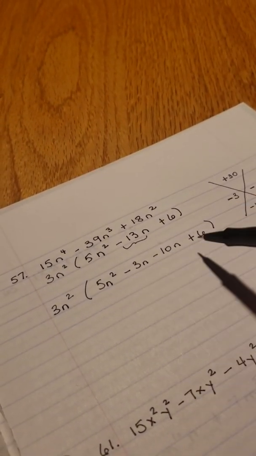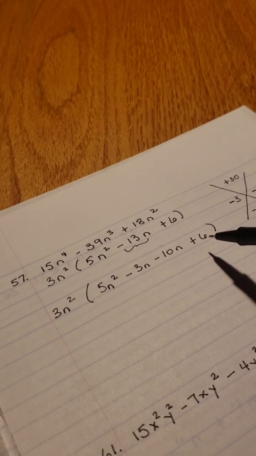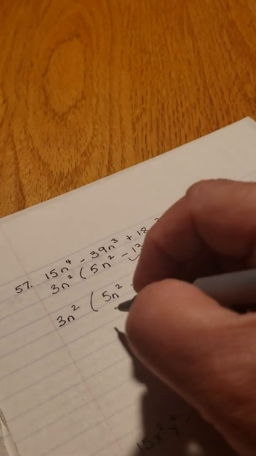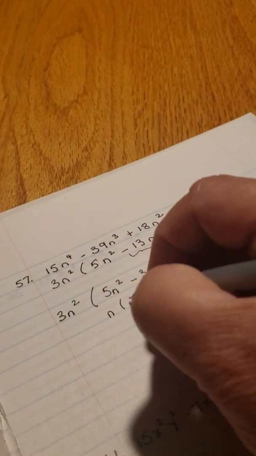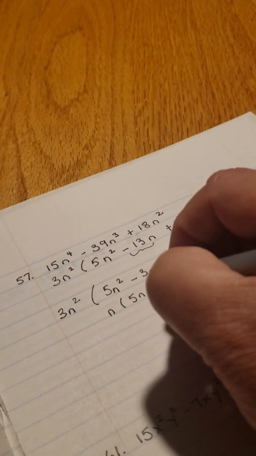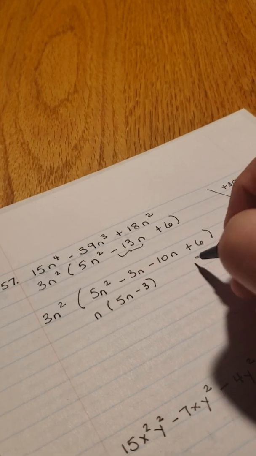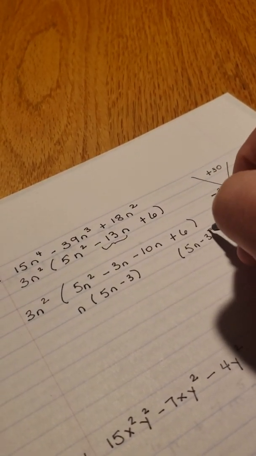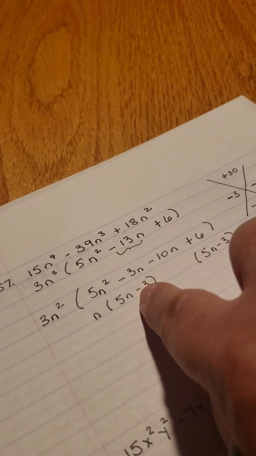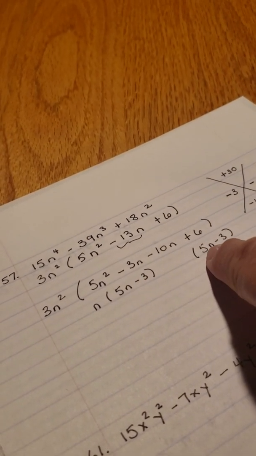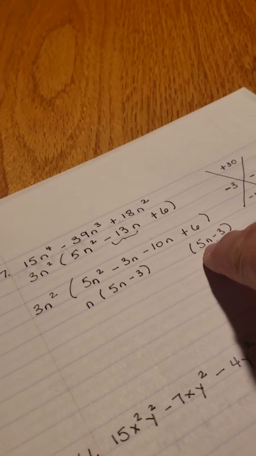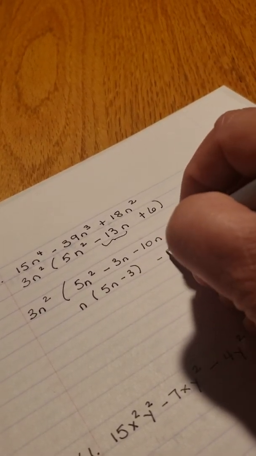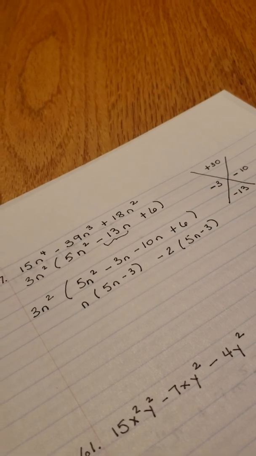Now, from that part, I'm going to factor by grouping. So from the first two, all I can factor out is an n. That's all they have in common. So I'm going to copy my 5n minus 3 down here so that it matches this one. And then I'm going to ask, what do I multiply by 5n to get negative 10n, which would be a negative 2.